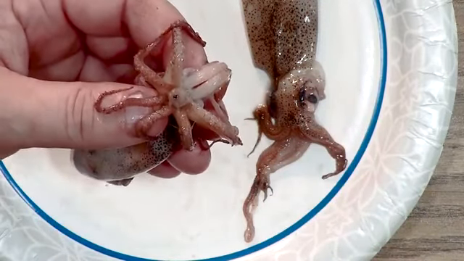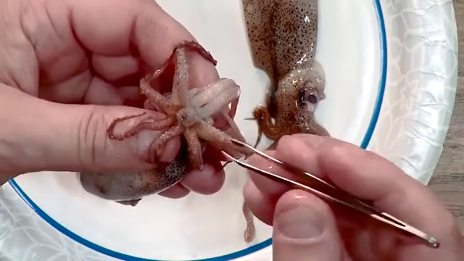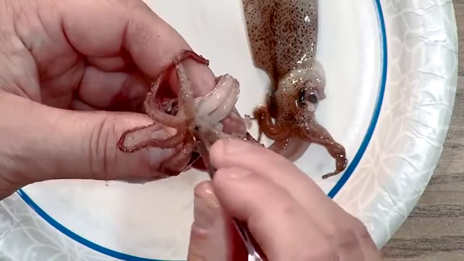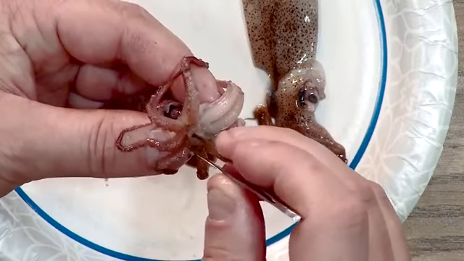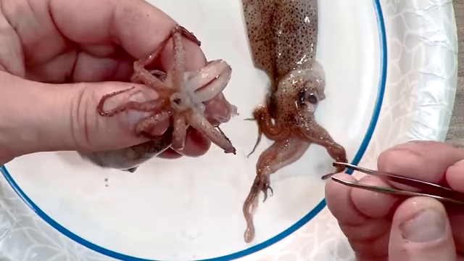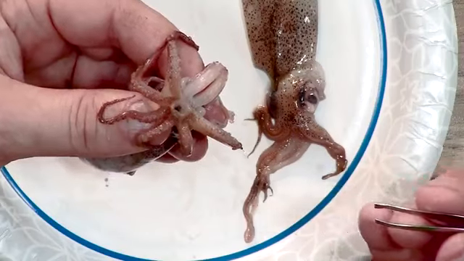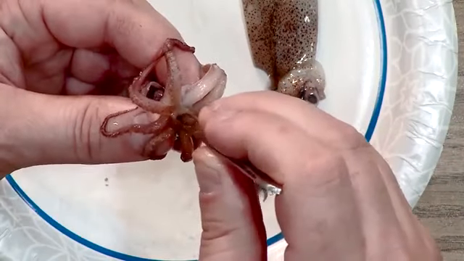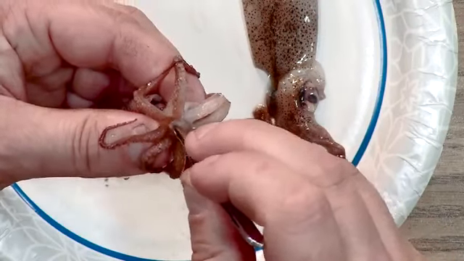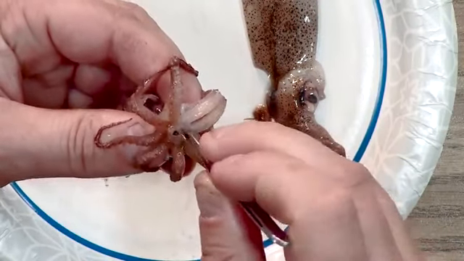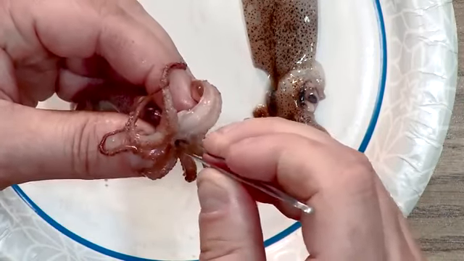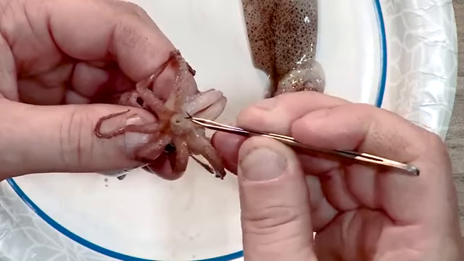Now, inside this mouth area, you can see that there's something black inside there. And this is actually the beak of the squid. This beak is a lot like a bird beak. It's got a top and bottom jaw that come together into a pinch. And I'm going to squeeze this area a little so it protrudes. And I'm going to use my tweezers to open up the mouth here and see if I can grab hold of that beak. Okay, I've got it.